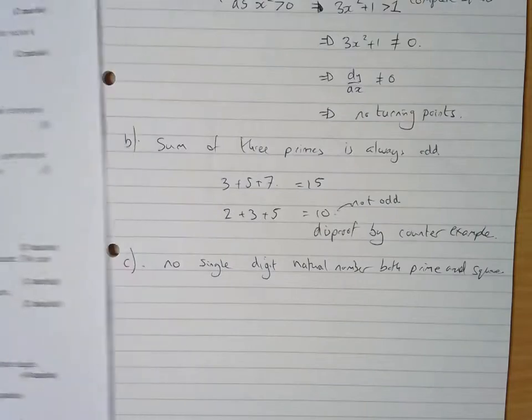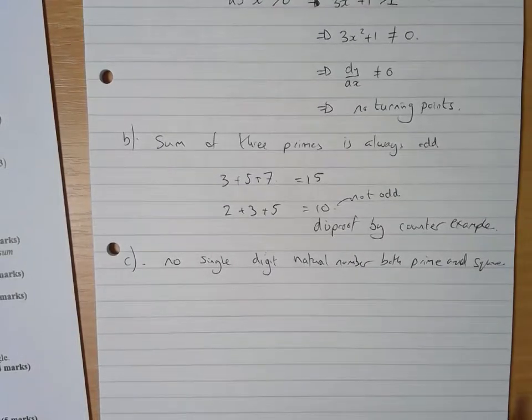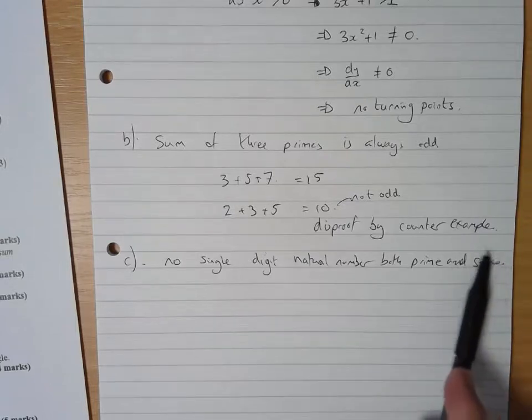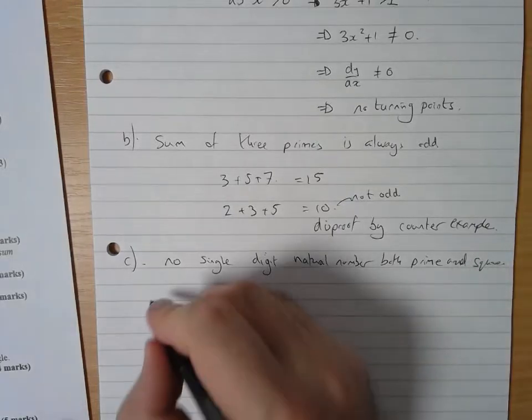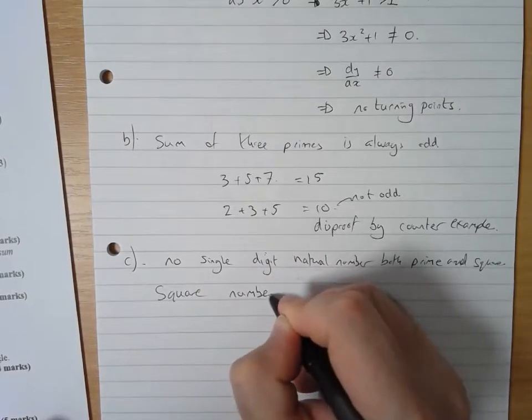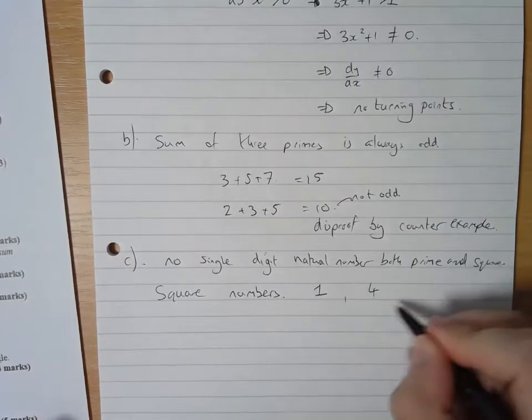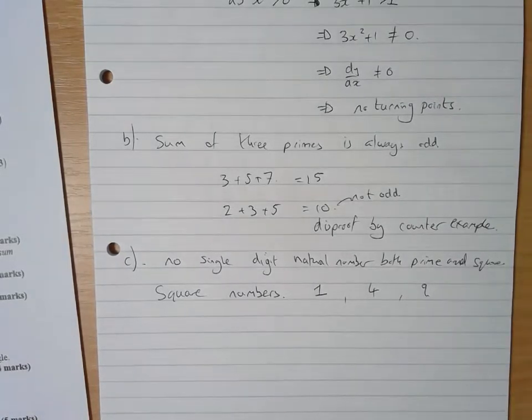So this means we could test them all. We could test 1 and 2 and 3 and 4 and 5 and 6 and 7 and 8 and 9. But that takes quite a long time. What we're going to do is we're going to look at just the square numbers. We've got 1 and we've got 4 and we've got 9.